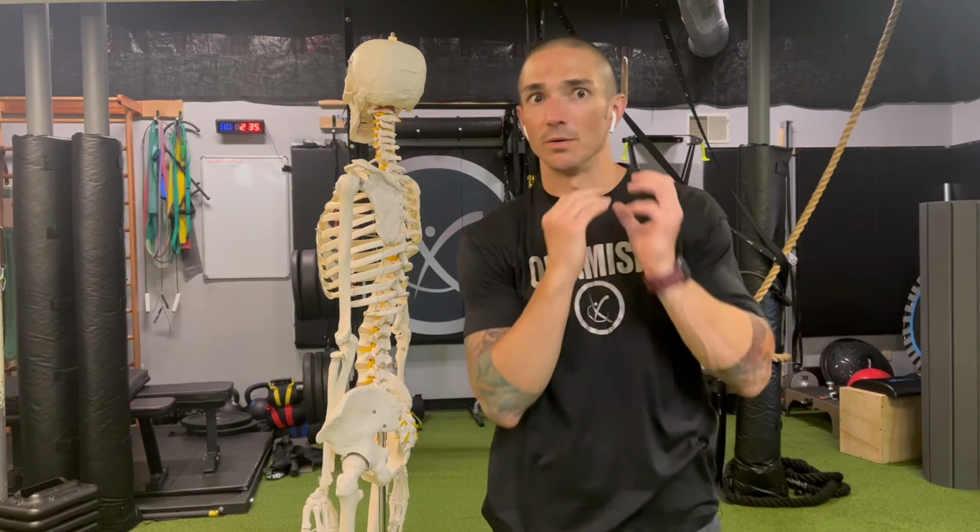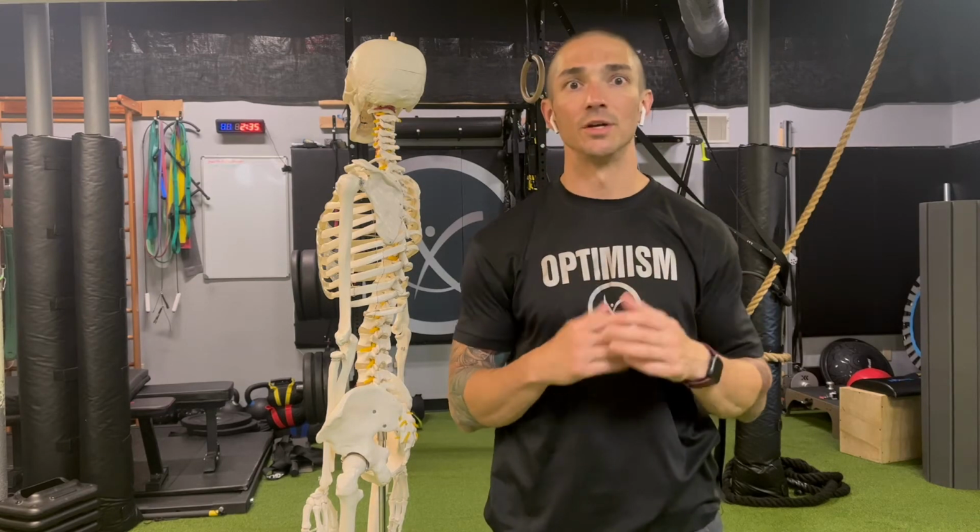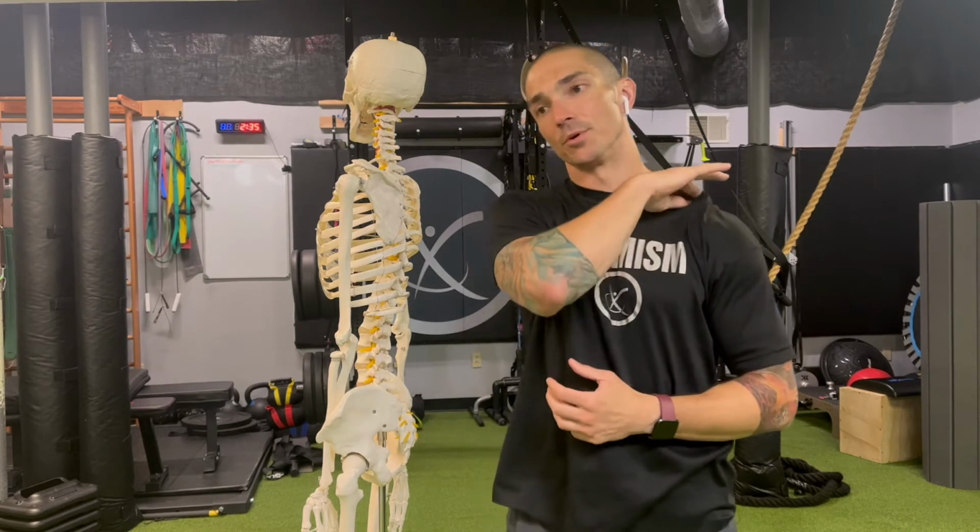So oftentimes what we're looking for are muscles that will tend to pull the shoulder up towards the ear, basically close the space of the neck. If there's less space, there's less room for us to rotate in that direction. So the first area I'm going to look at is the upper trapezius.